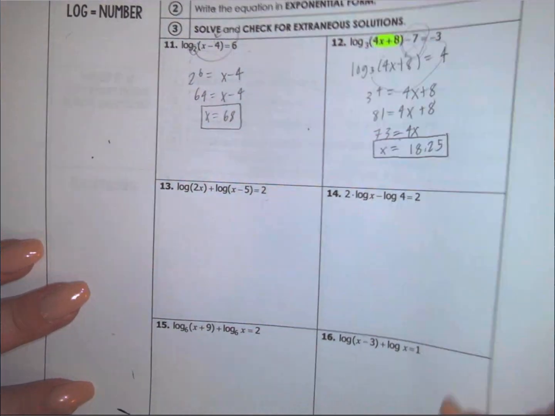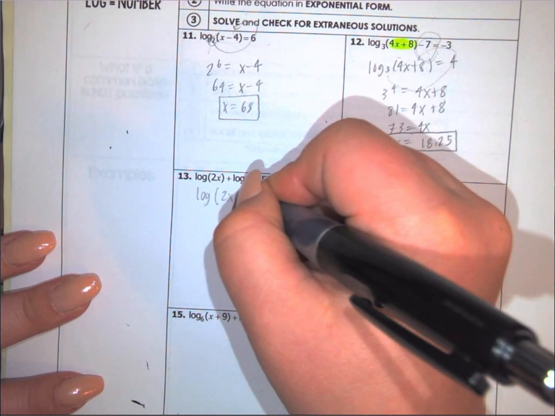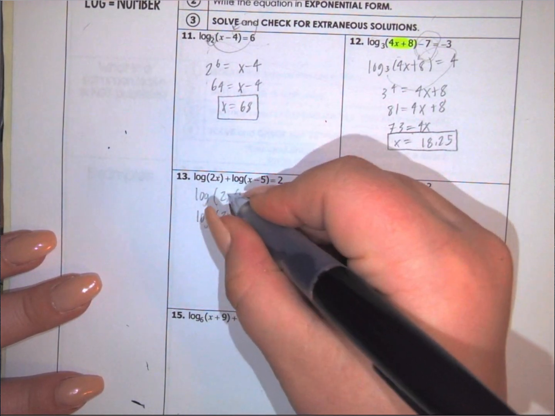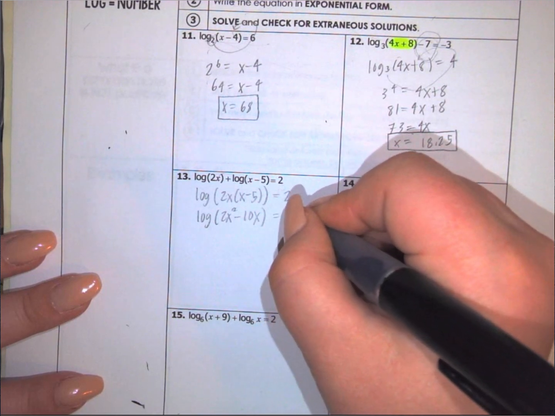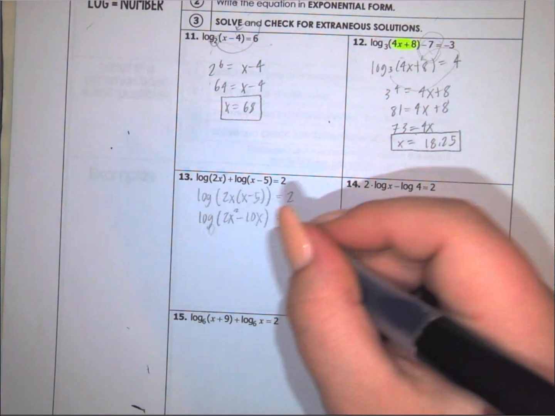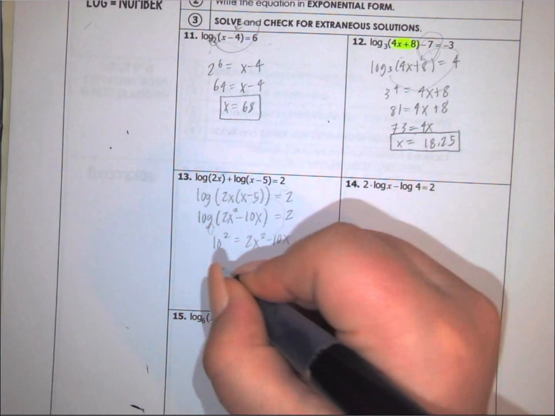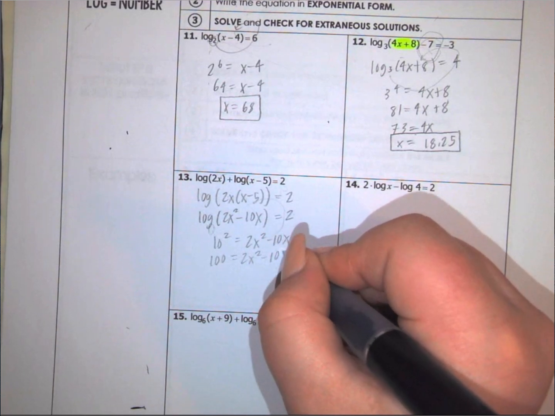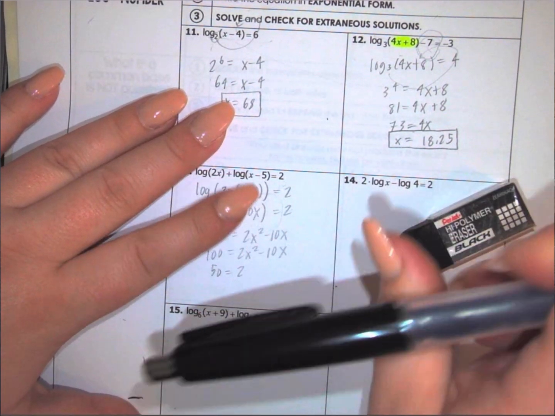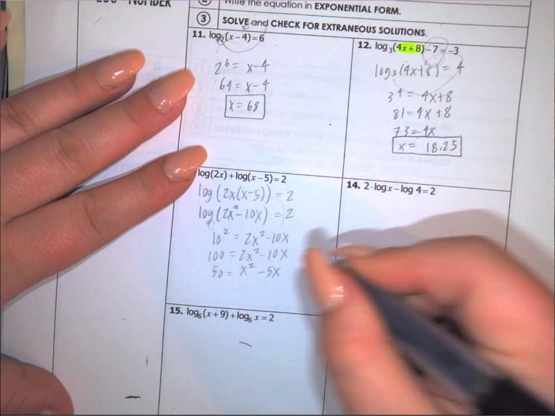Okay, here you have to condense the log. You have to combine them together, so use the product property. That's 2x times x minus 5 equals 2. Simplify the inside first: 2x squared minus 10x equals 2. Okay, and do the snail. Remember, log without a base is base 10. So that's 10 squared equals 2x squared minus 10x, so 100 equals 2x squared minus 10x. Divide everything by 2 and you get 50 equals x squared minus 5x.